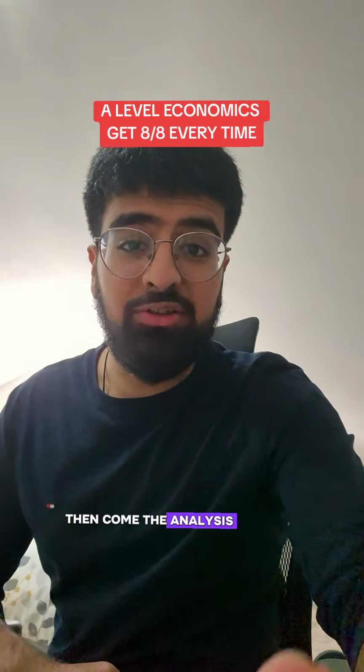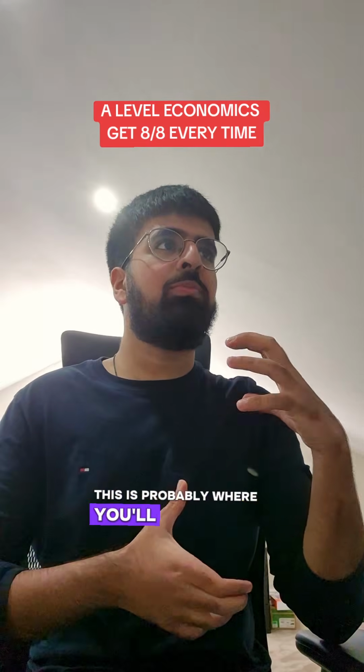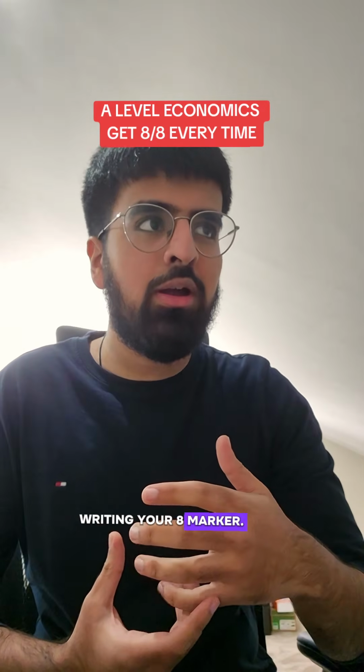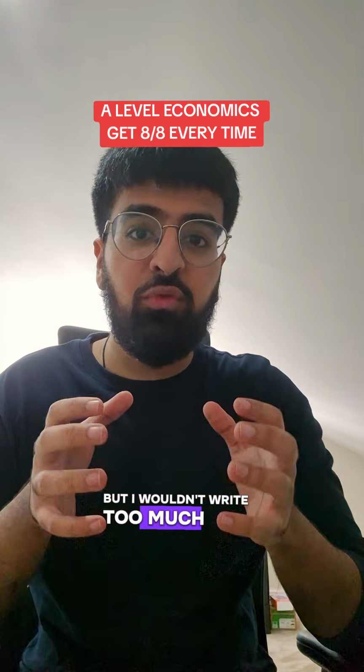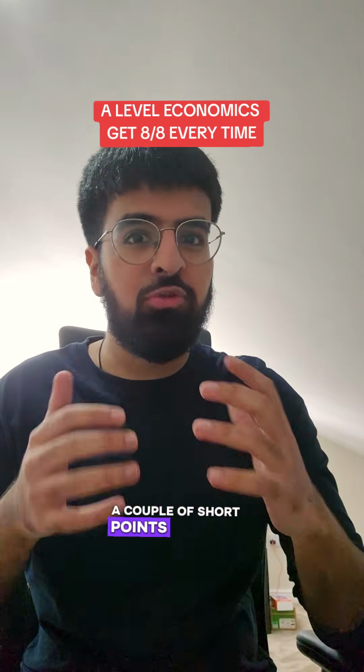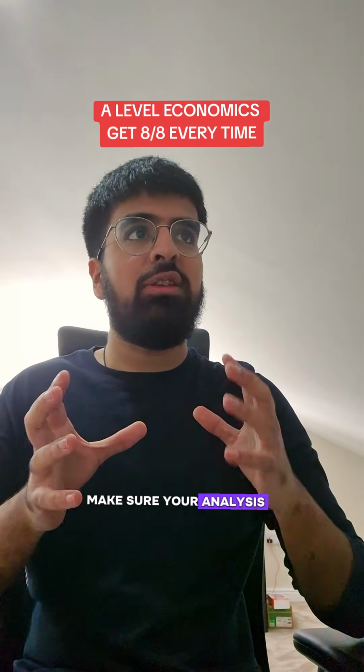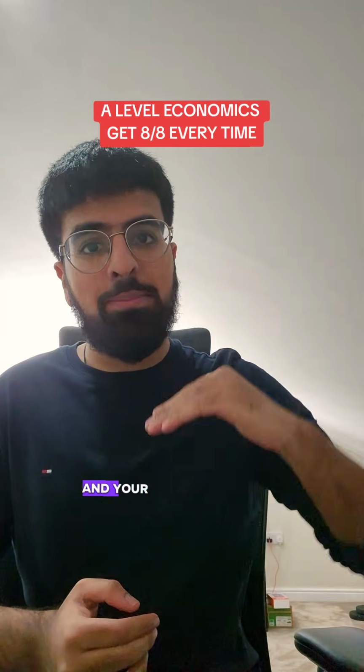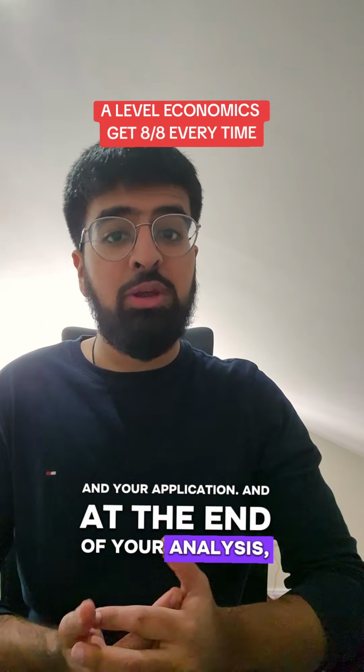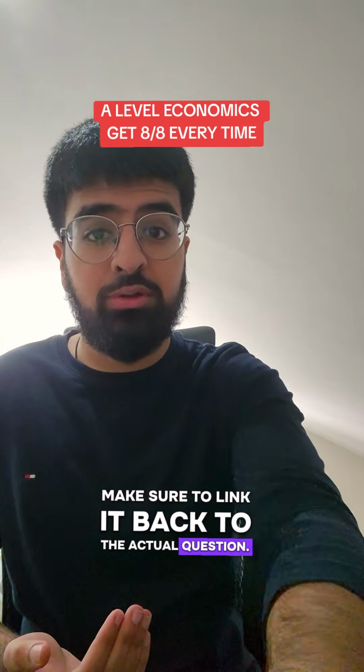Then come the analysis marks. This is probably where you'll spend the most amount of time writing your 8 marker, but I wouldn't write too much for your analysis. A couple of short points will do. Make sure your analysis follows off nicely from your main point and your application, and at the end of your analysis, make sure to link it back to the actual question.